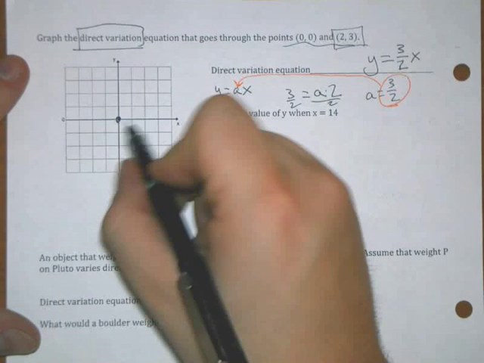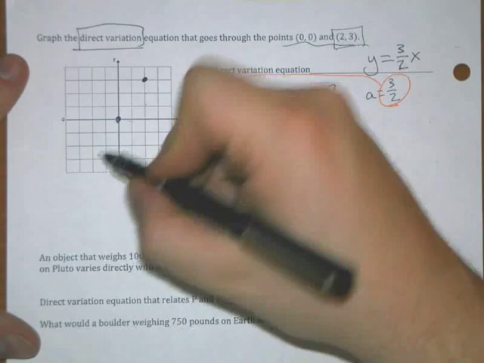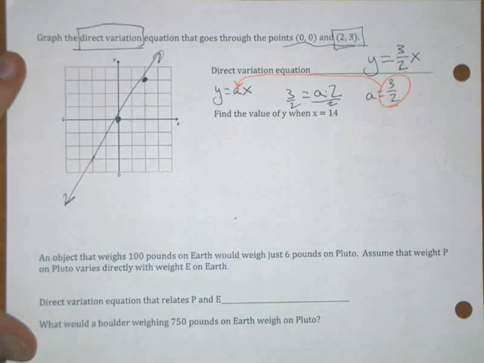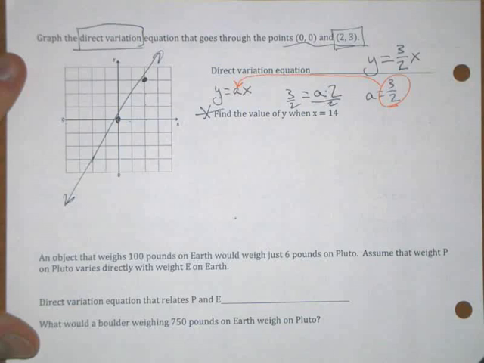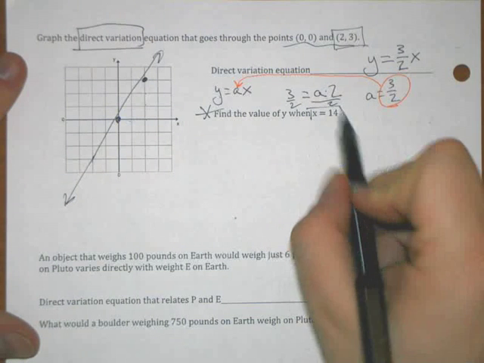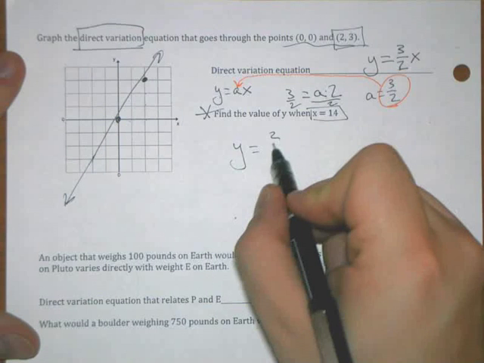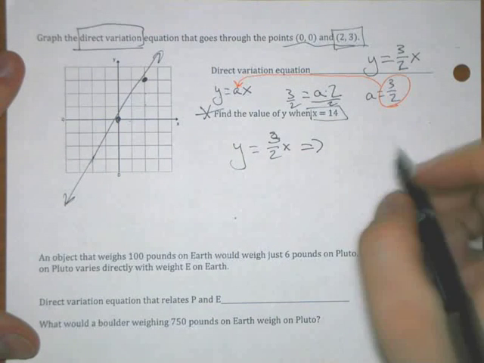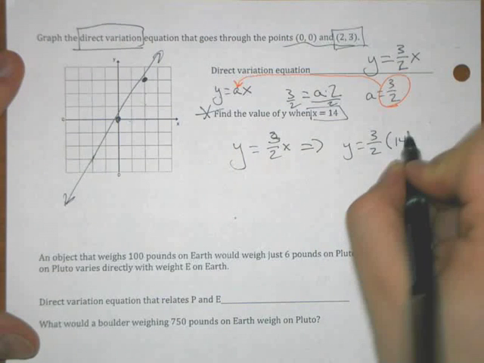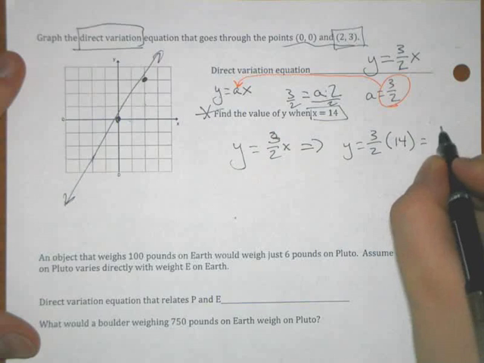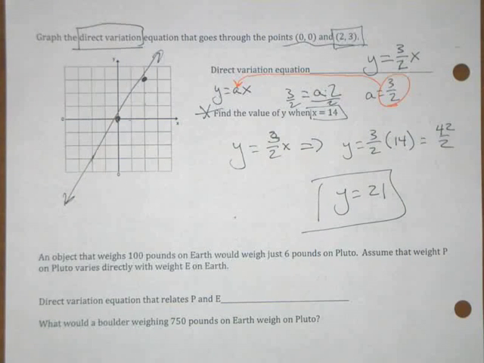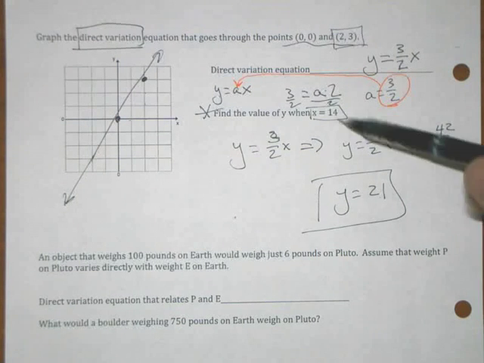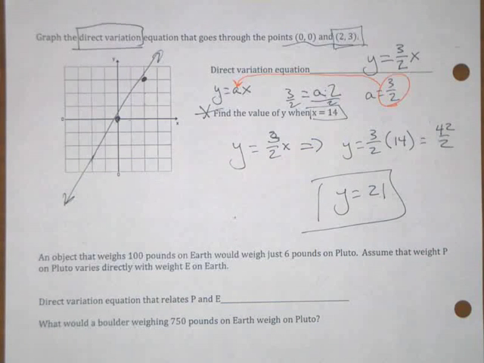So I'll graph this. I know it goes through 0, 0, and 2, 3. My line looks something like this. Now I need to answer, find the value of y when x equals 14. Well, this is handy because I have an equation. I should be able to plug x into it and figure out y. So if y is 3 halves times x, then y is equal to 3 halves times 14. What's y? Well, that's 42 halves. y is 21. So when x is 14, y must be 21.